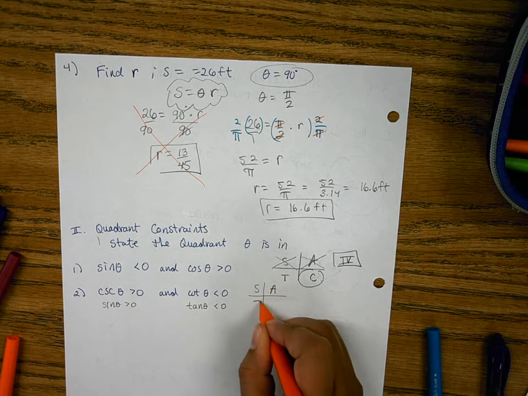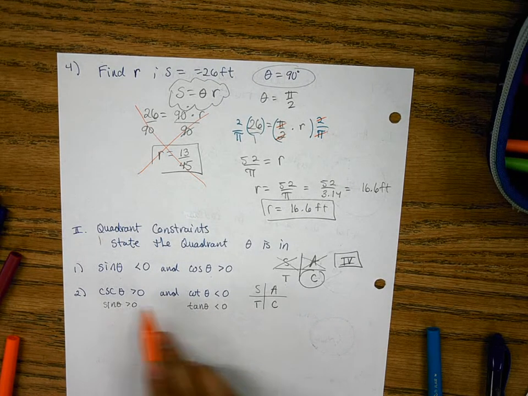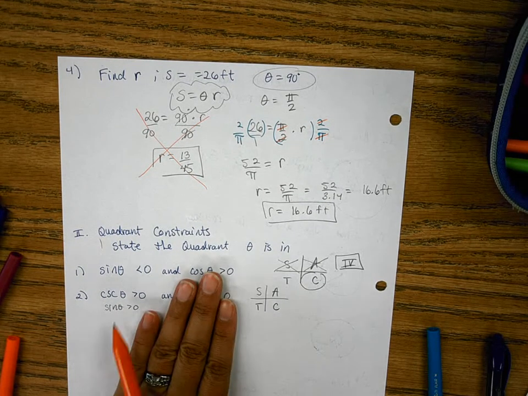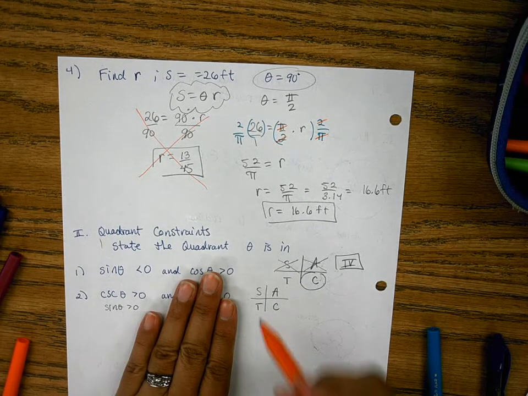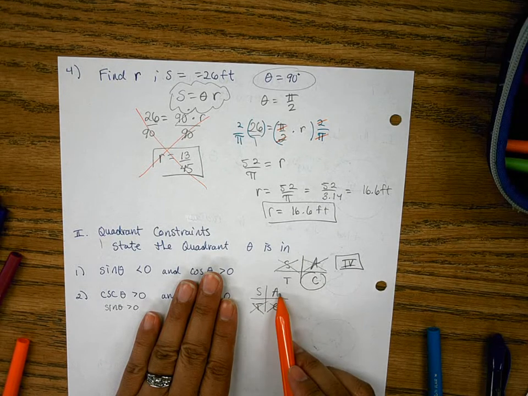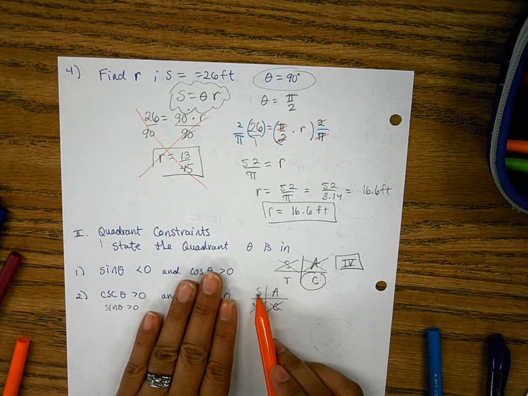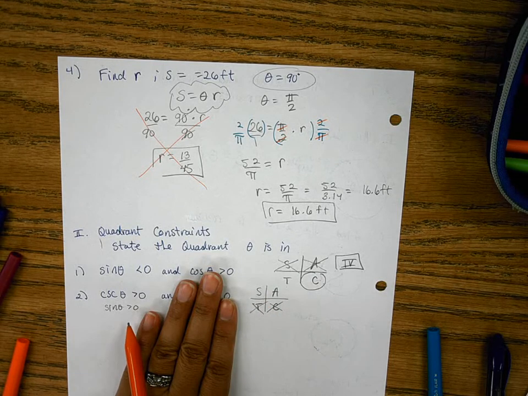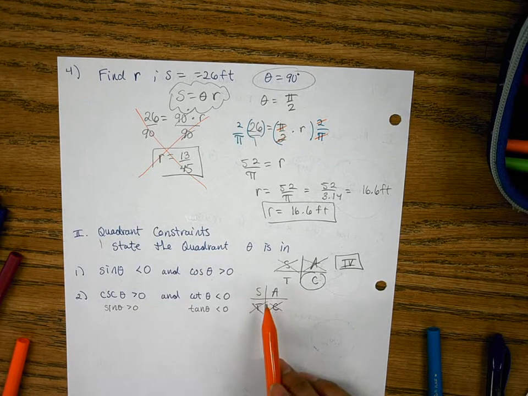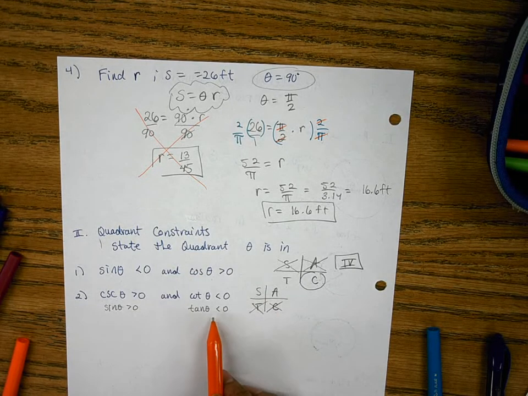And let's set up our All Students Take Calculus. It doesn't matter which one you start with, technically, first or second. I just start with the first. I'm looking where sine is positive, so I'm crossing out the bottom 2 this time because they're all positive in quadrant 1 and only sine is positive in quadrant 2. Therefore, those are the only 2 places where sine is positive, not the bottom 2 quadrants.